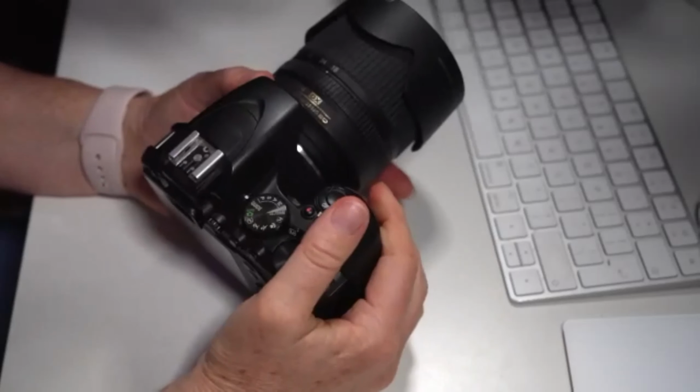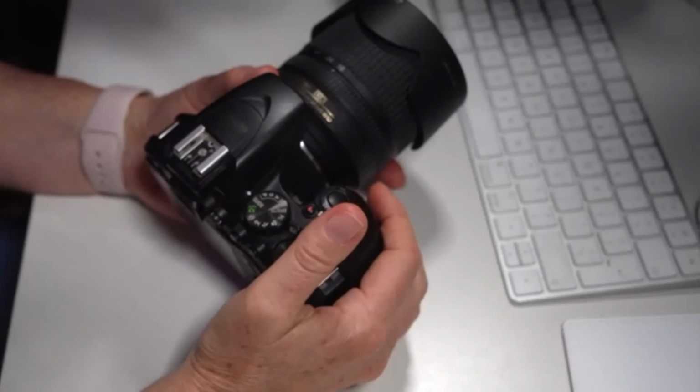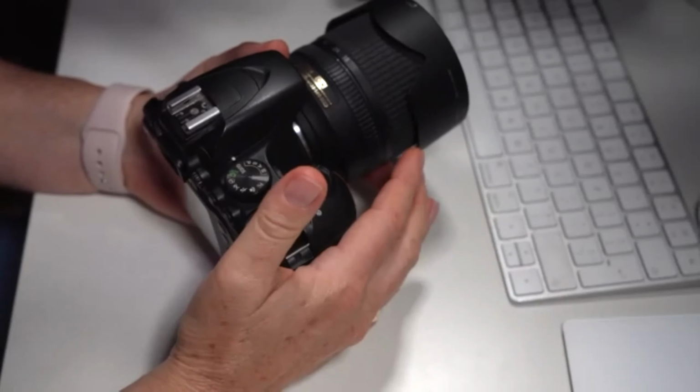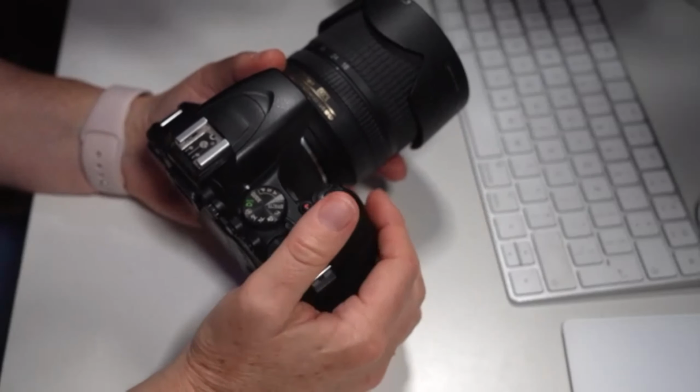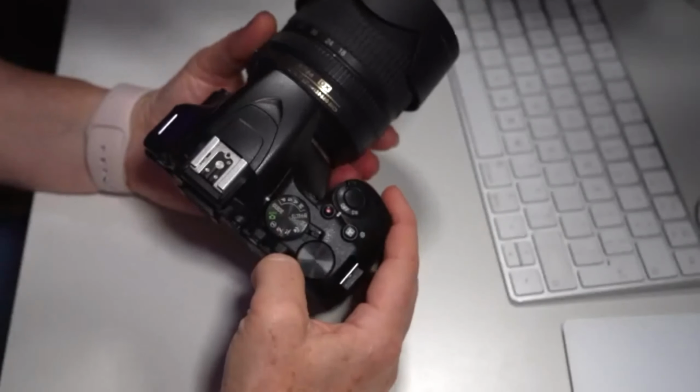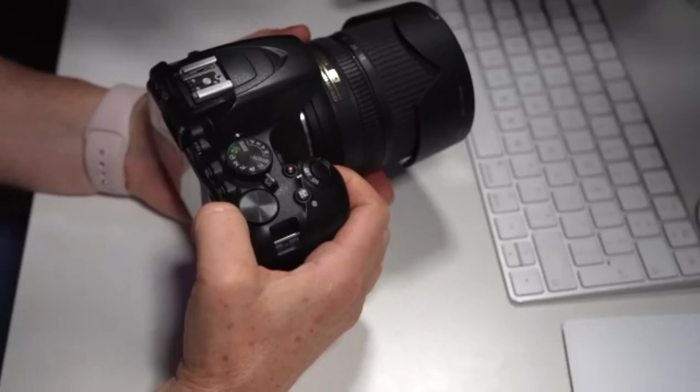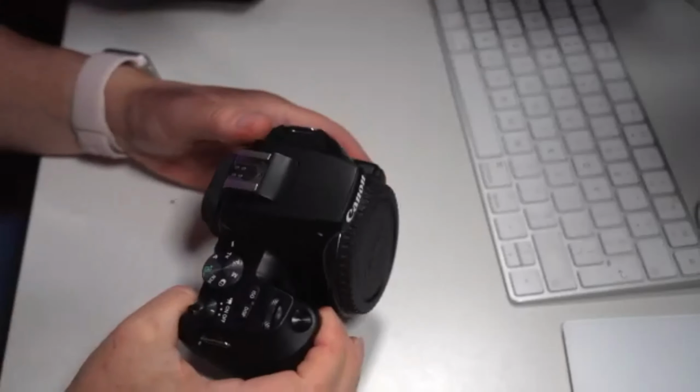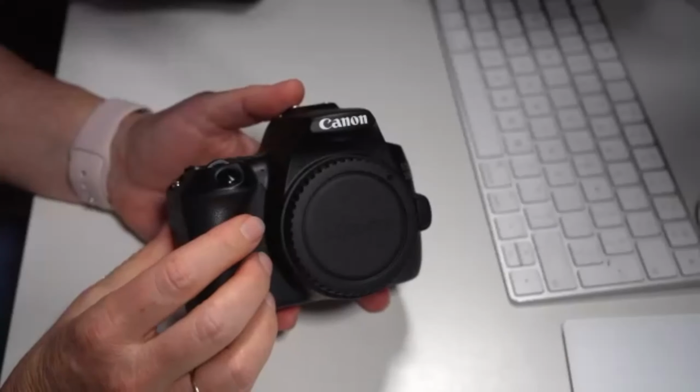New, this cost about £400, and you can buy like new now for about £340 or something like that, in good condition. That's the D3500. Now let's look at the Canon EOS 250D.